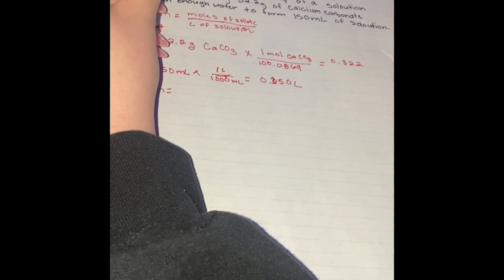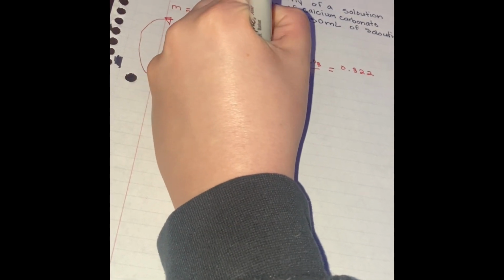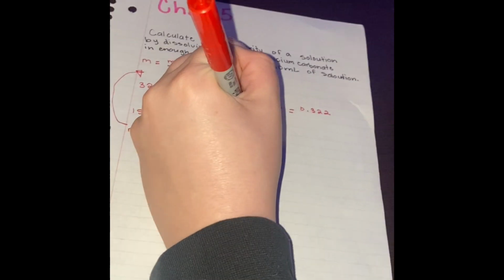So then once you get these two numbers, all you have to do is plug it back in to this. So you do the 0.322 over 0.150 liters, and then you get 2.15. And that's your final answer.